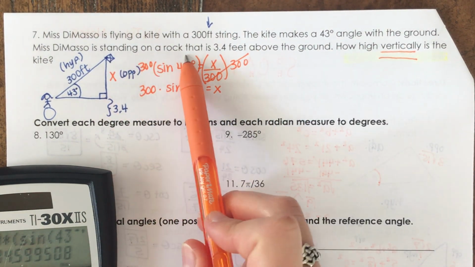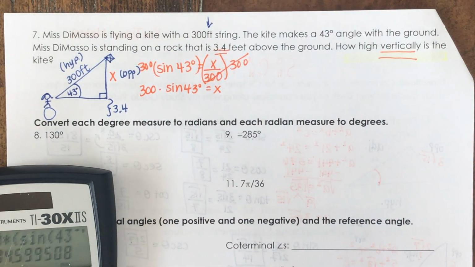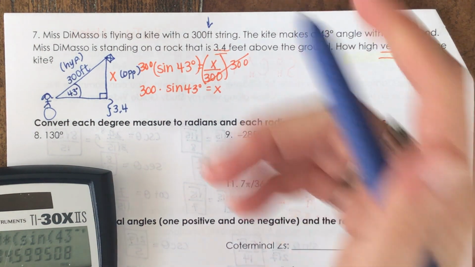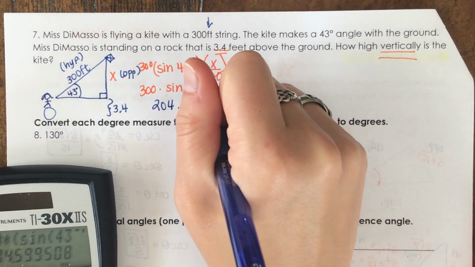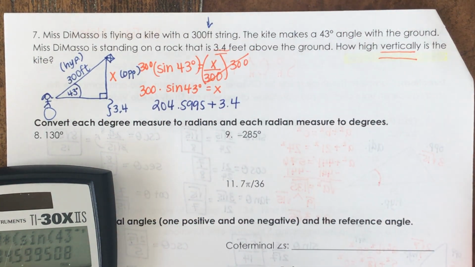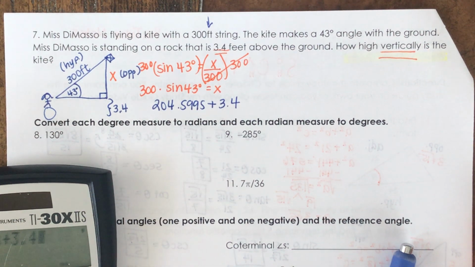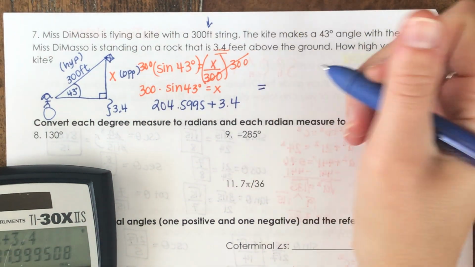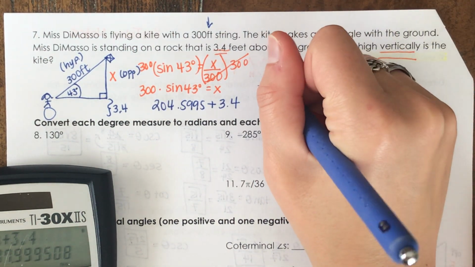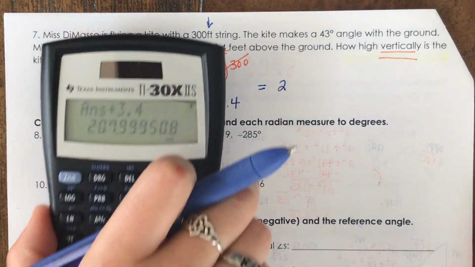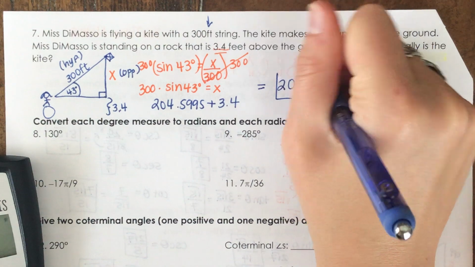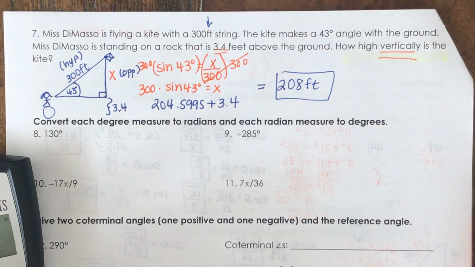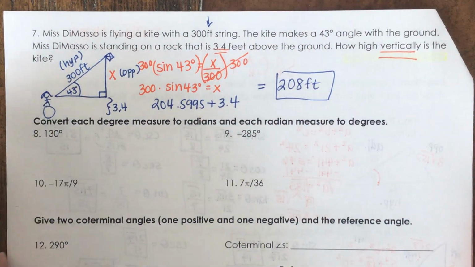But then I'm also standing on a rock that's another 3.4 feet above the ground. So I have to take that 204.5995 and I have to add 3.4 to that number because I'm an additional 3.4 feet off the ground. So when I do that, if I round to the nearest tenth, my final answer is I'm at 207.99, so we can round that to be 208 feet high. And there's your height. Okay.